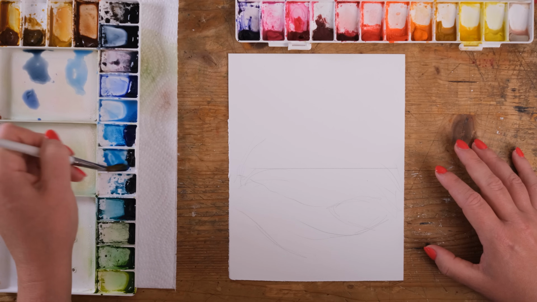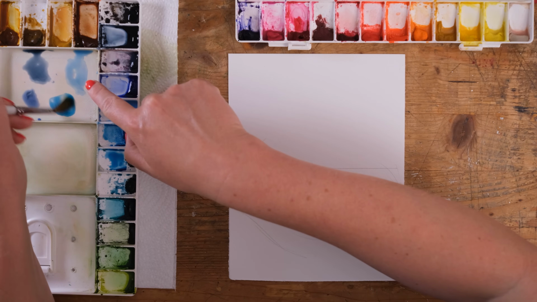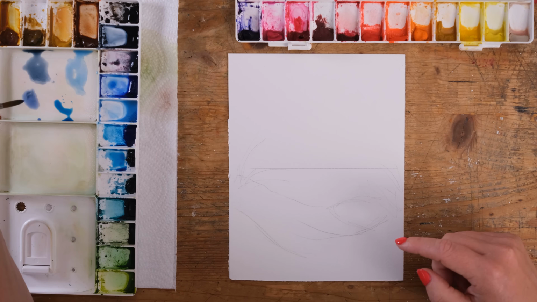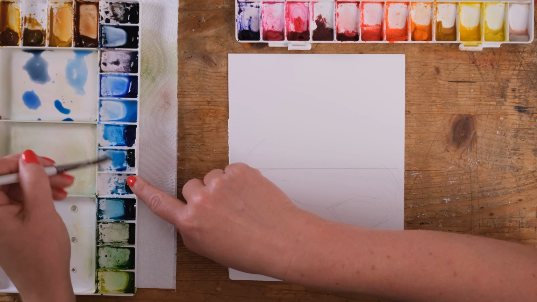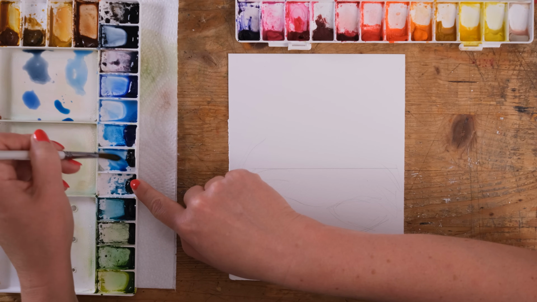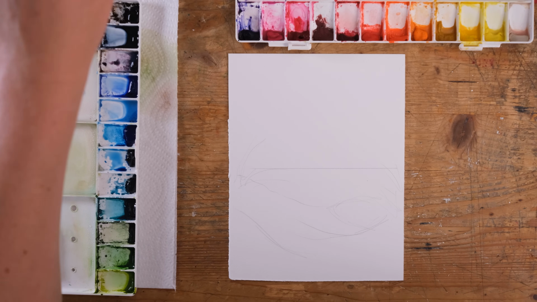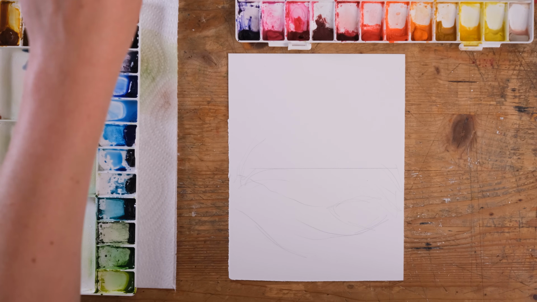So I'm just looking through my palette, picking out Cerulean Blue, Paynes Grey. That is a bit of French ultramarine blue, but it's looking a bit murky. And then I've got some, what is this? I think it's Prussian Blue down here. Apart from French ultramarine, these have all got a slightly grey turquoisey feel to them.